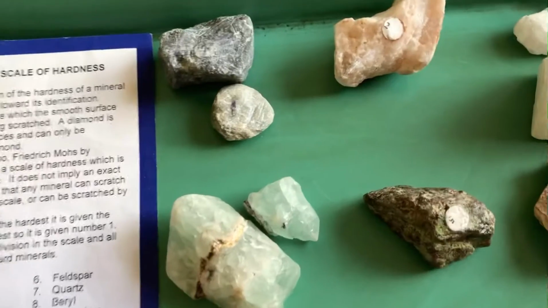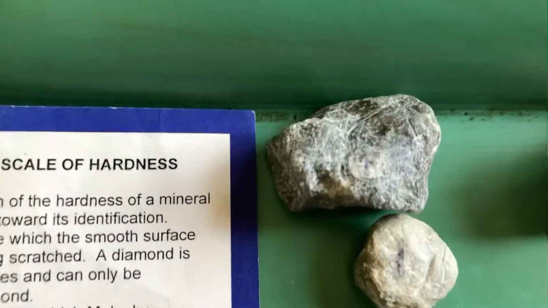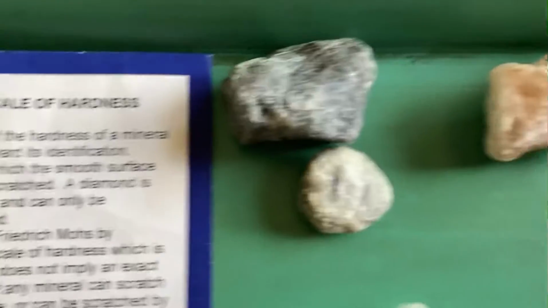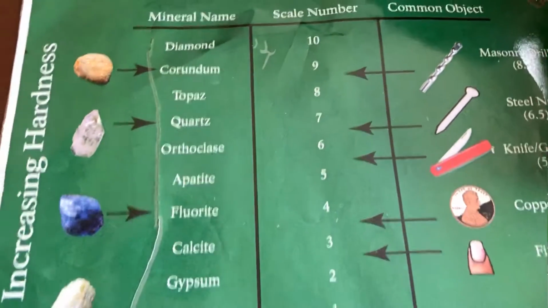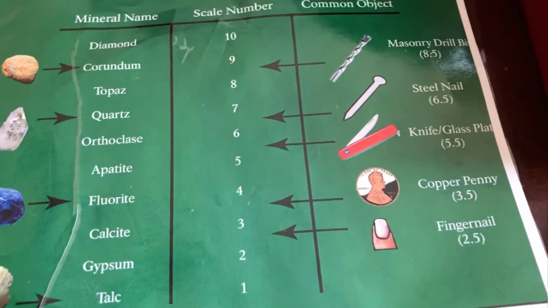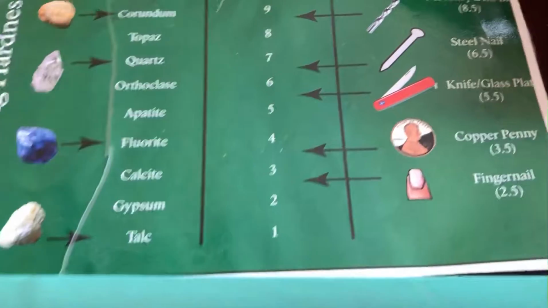So let me show you what we have in our kit here. The first mineral that we have has a hardness of 1. This is talc. And with talc, this is an example of our Mohs hardness scale right here. It gives you examples of some of the minerals that we have in our kit and what they can be scratched with.